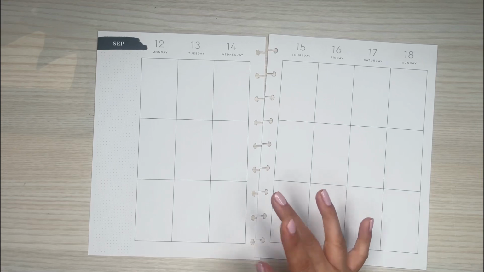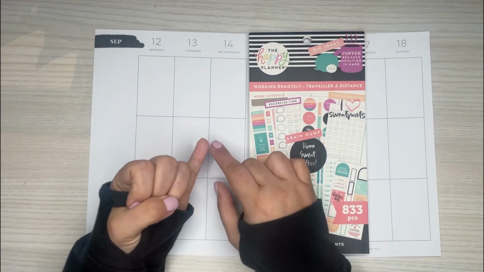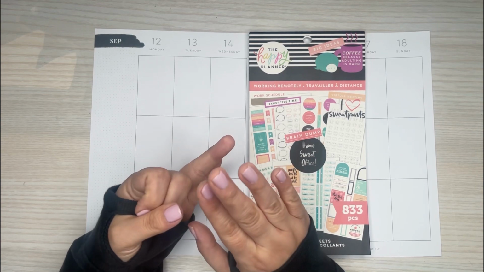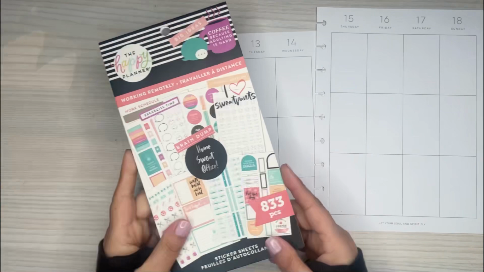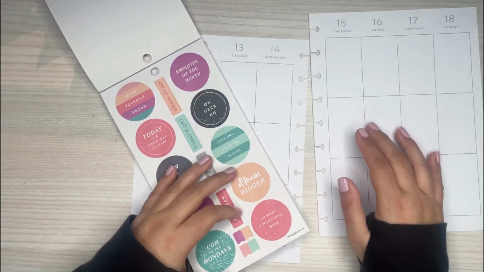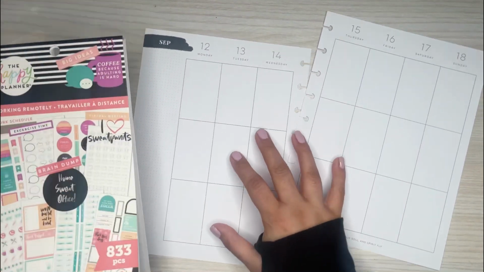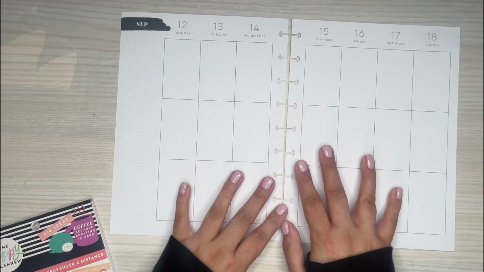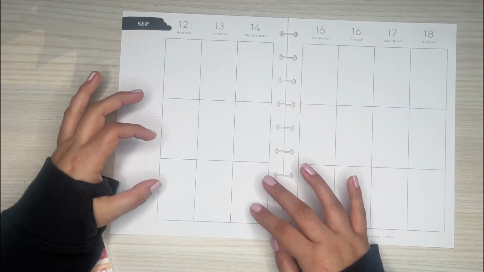So for me, when it comes to functional stickers, I love to use boxes, checklists, and bullet points in my spreads. So if you really want to just be super functional in these, and if you have this layout right here, one great way is to use this planner and break these up into sections.